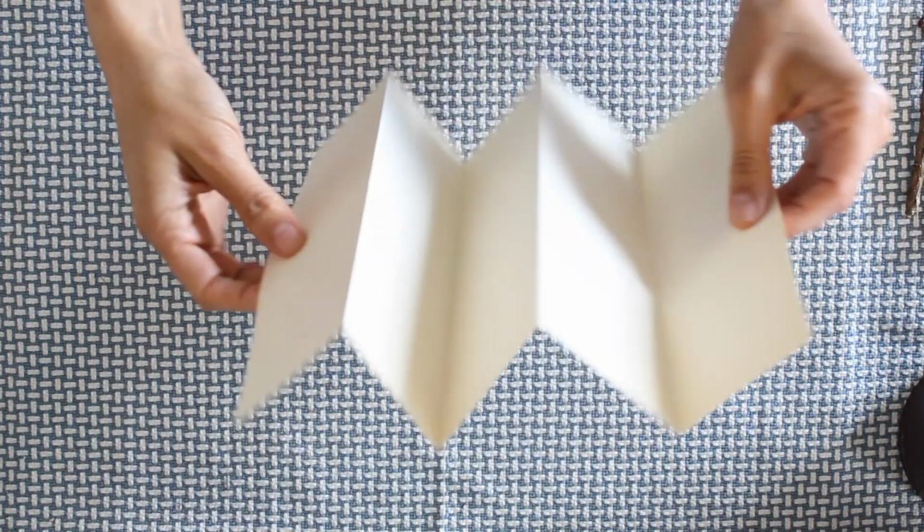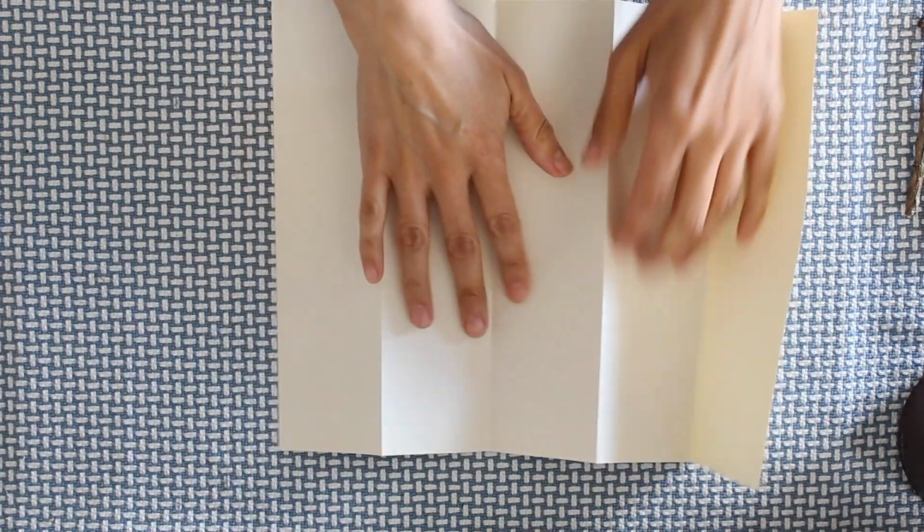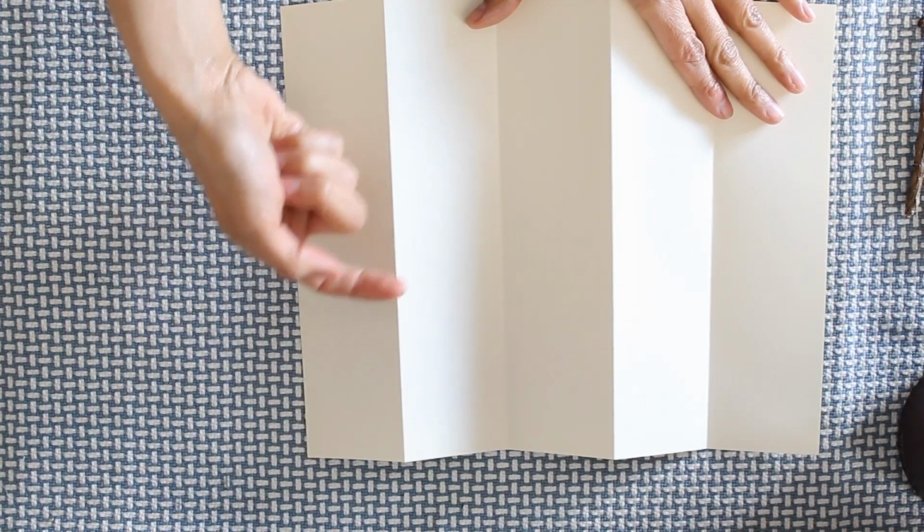And my accordion is done. Look at this. It stands on the table by itself. So I got 1, 2, 3, 4, 5 slots for 5 different stages of my sequence.